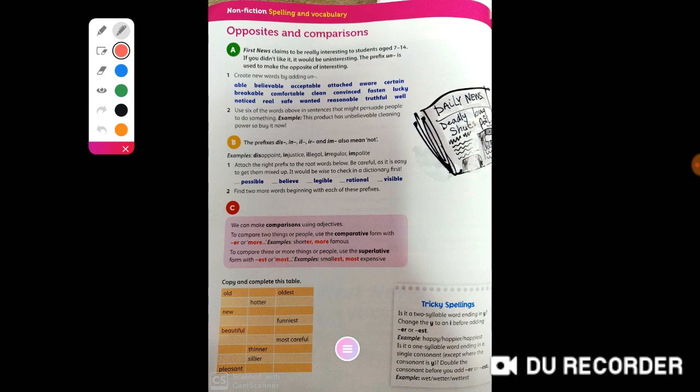Let's start and please get ready with your copybooks and your textbook. This is page 128. Let's start. The name of the lesson is here, opposites and comparisons.